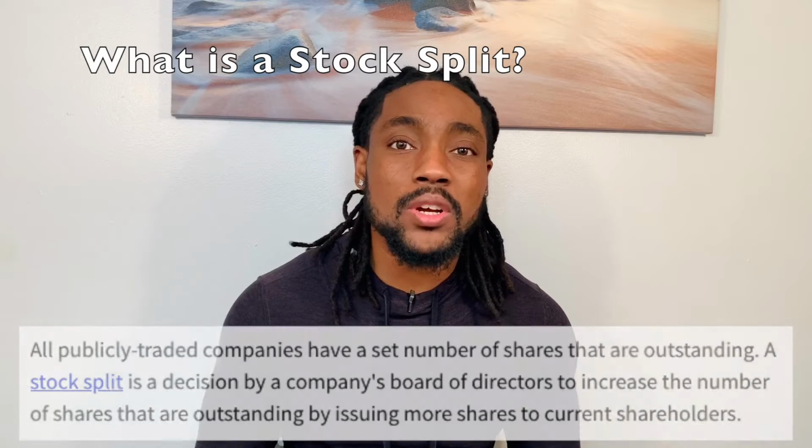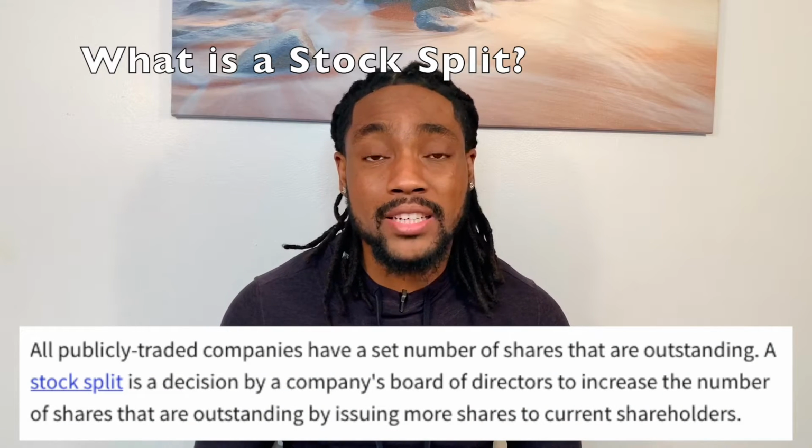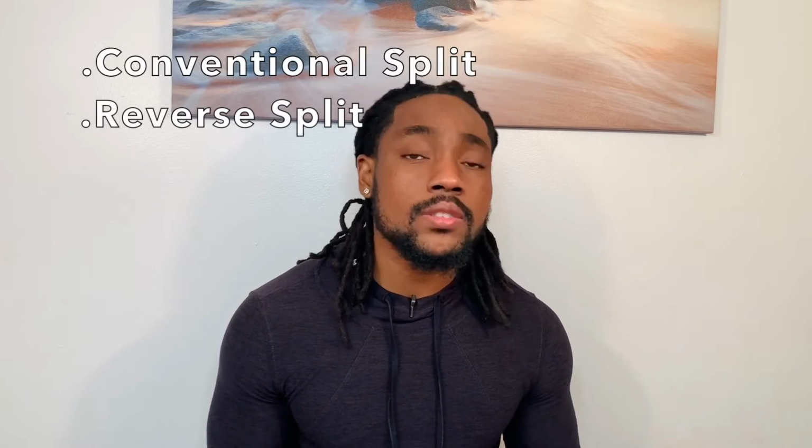Today we're going to talk about stock splits. What is a stock split? It's simply when a public company decides to increase or decrease the number of outstanding shares by combining or dividing existing shares. There are two types of stock splits, namely a conventional split and a reverse split.